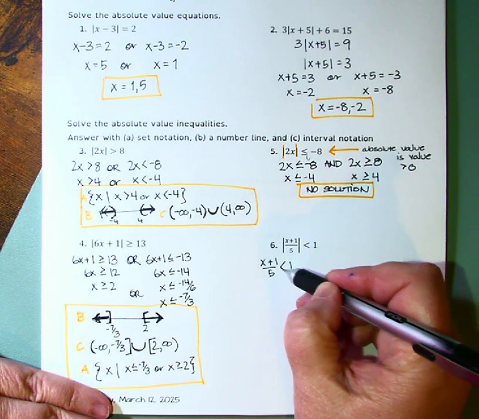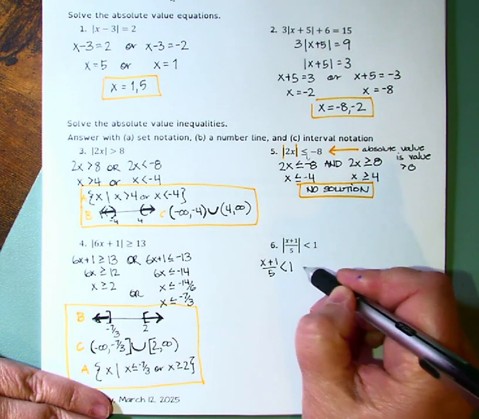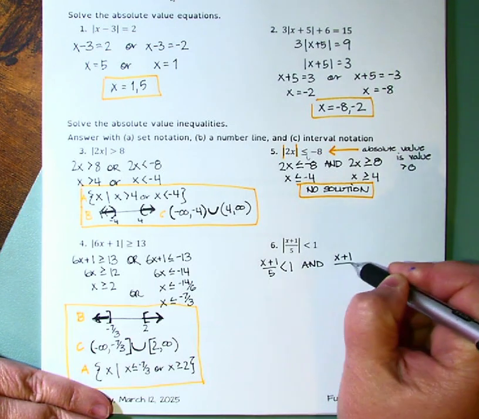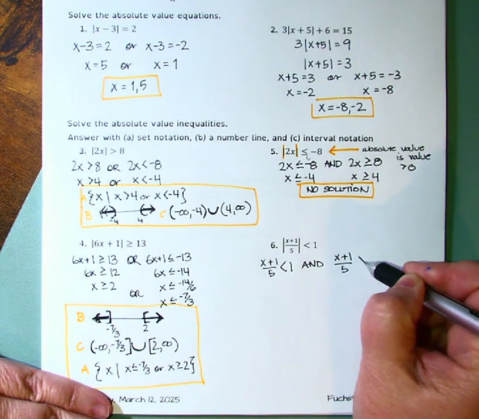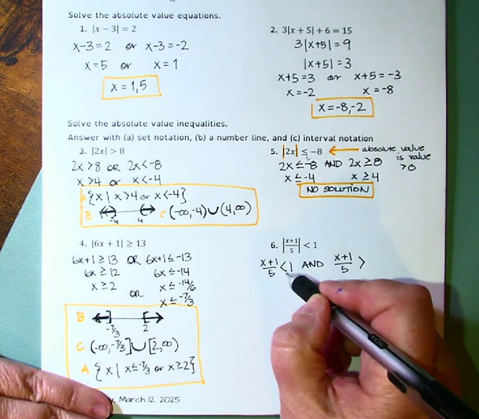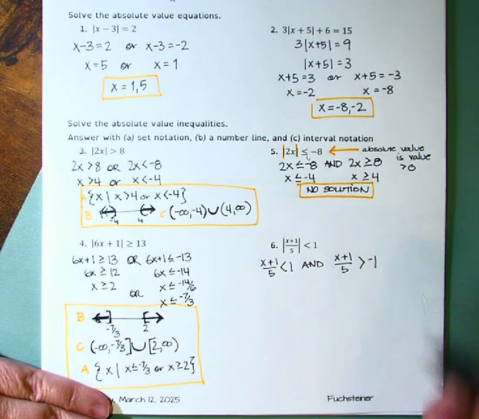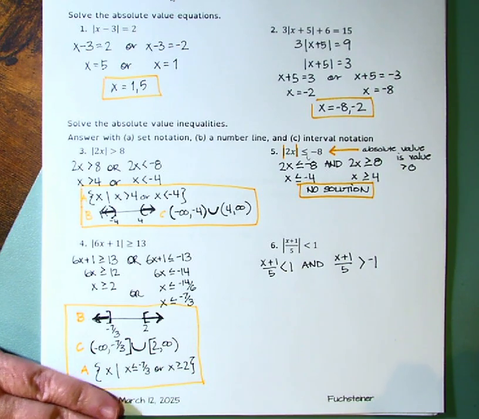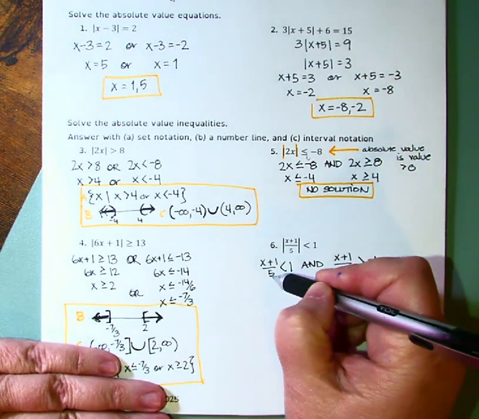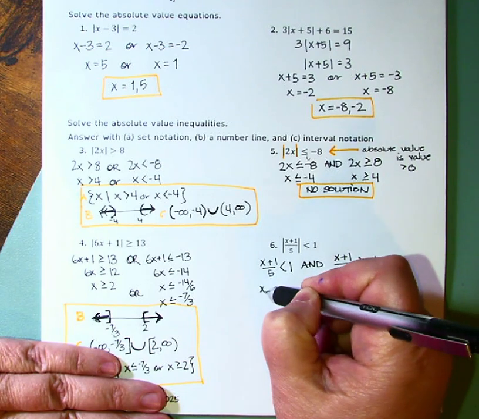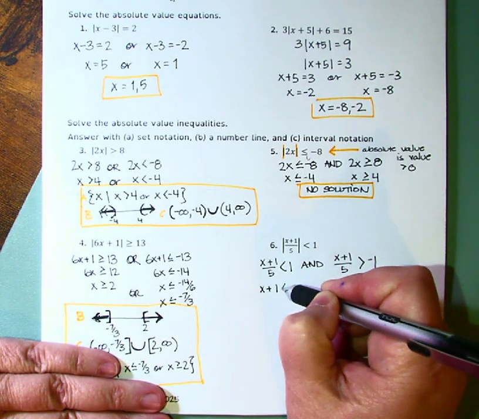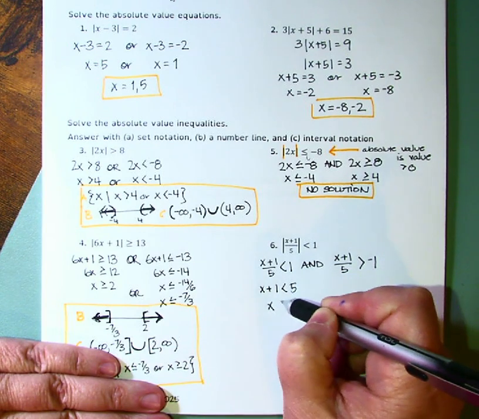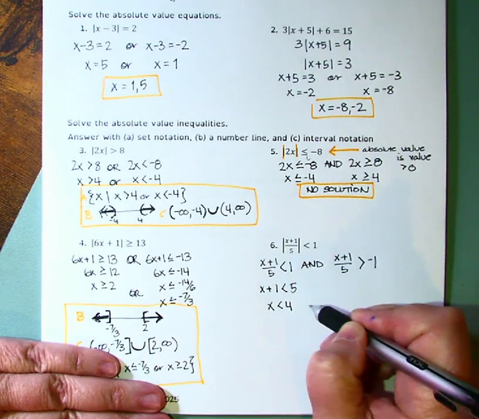And because it's less than, it's bounded. So this is an and. That x plus 1 over 5 must also be bigger than, switch the sign, negative 1. Again, I have two little mini problems to solve. Multiplying both sides by 5, I have x plus 1 is less than 5. Subtracting 1 from both sides, x is less than 4.